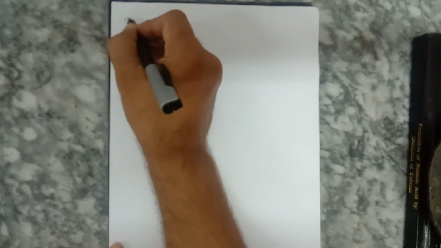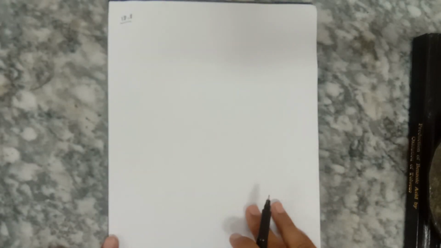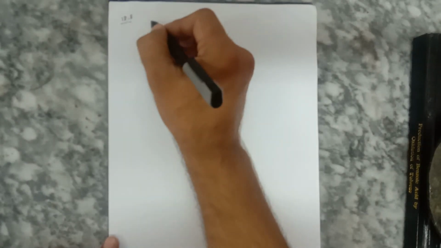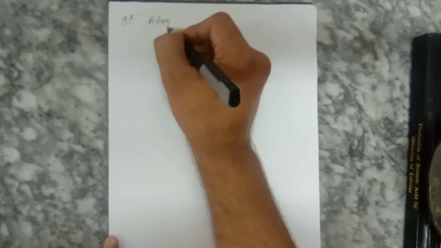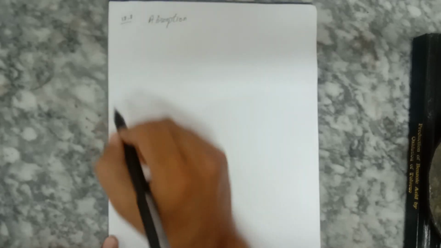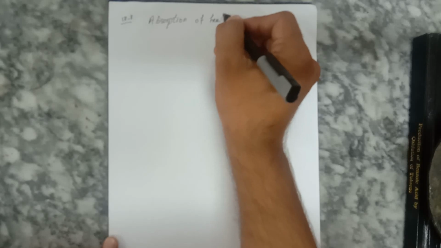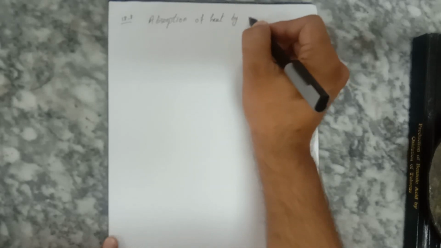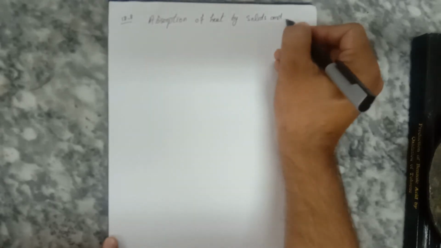Let's start our discussion with the topic 18.8 of Halliday and Walker's book Fundamentals of Physics, and it is absorption of heat by solids and liquids.